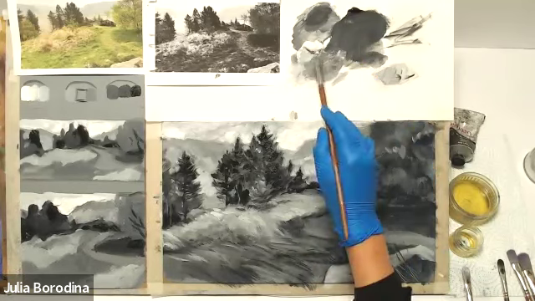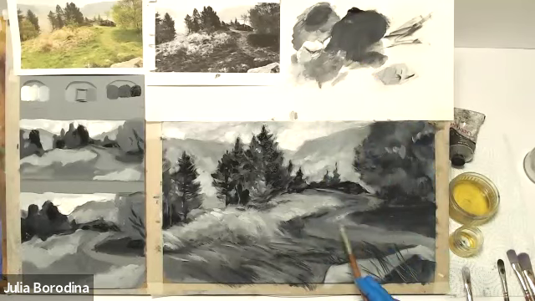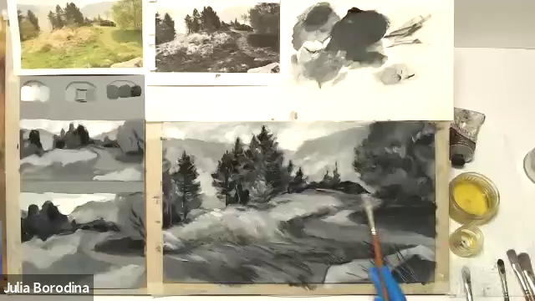Okay, that's better. Still something tiny bit more on the path. Paler. Hint of paler.